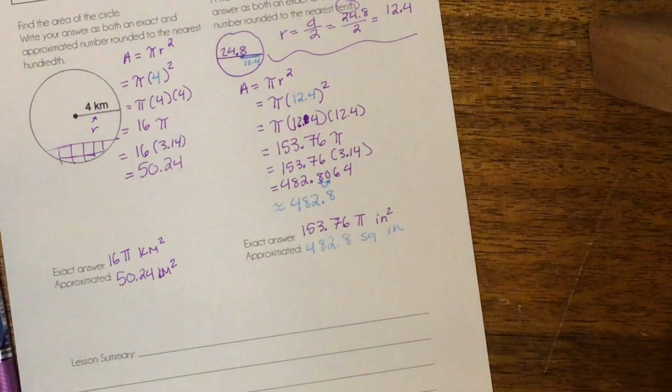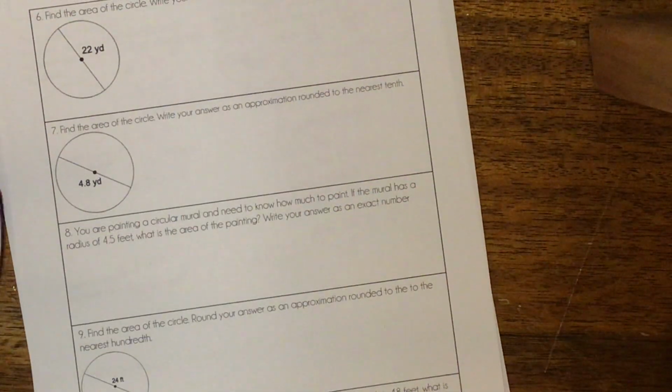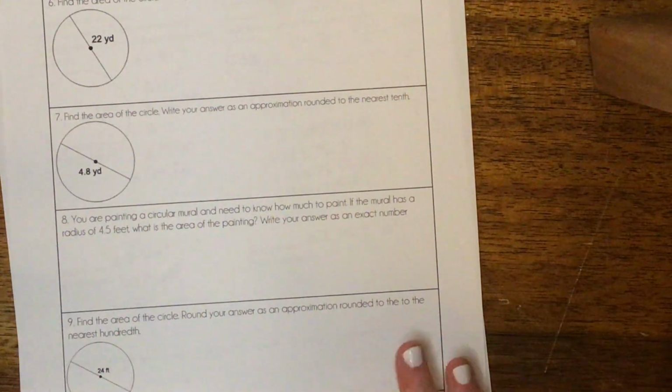All right, so your practice 6 through 10, those are all about area. So these 5 questions are all about area.